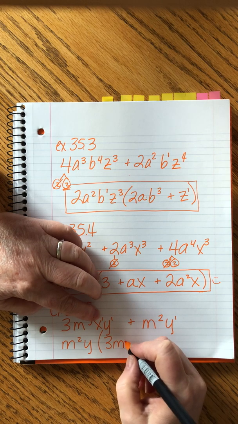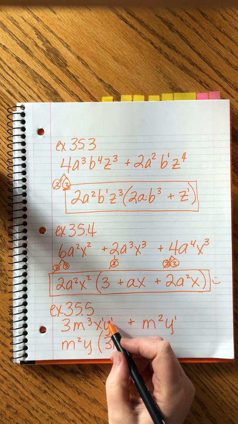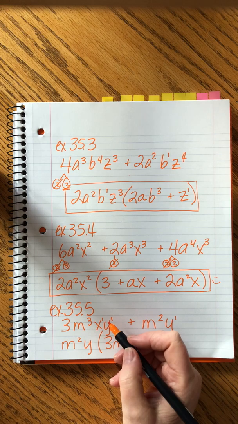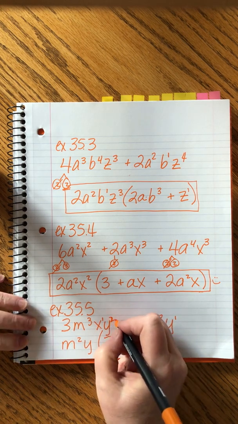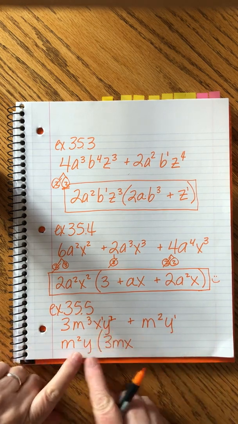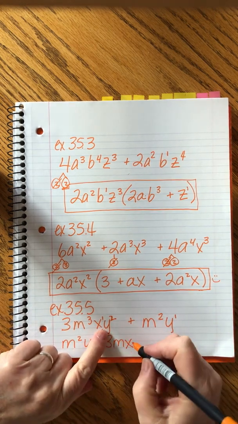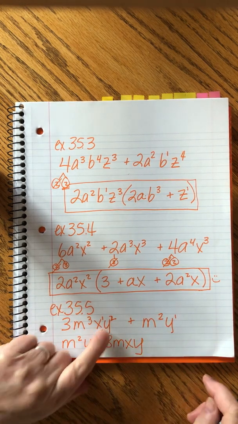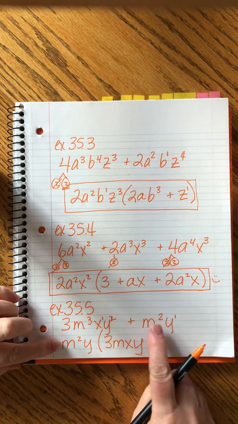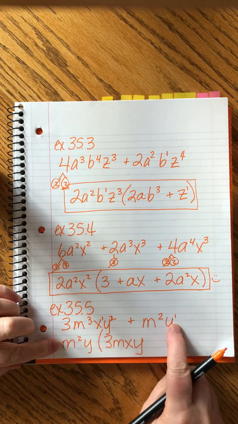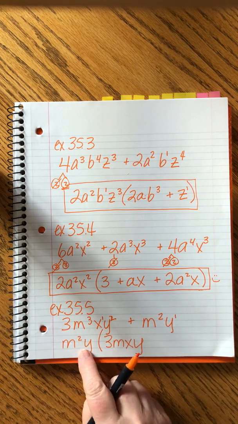And there's an x. Oh, this I think is a squared. Let me double check. Yeah, this should be a squared. So that doesn't change our greatest common factor, but it does mean there's a y here. Now, we look at the last term and go, wait a minute. M squared, we took out the m squared. Y, we took out the y.